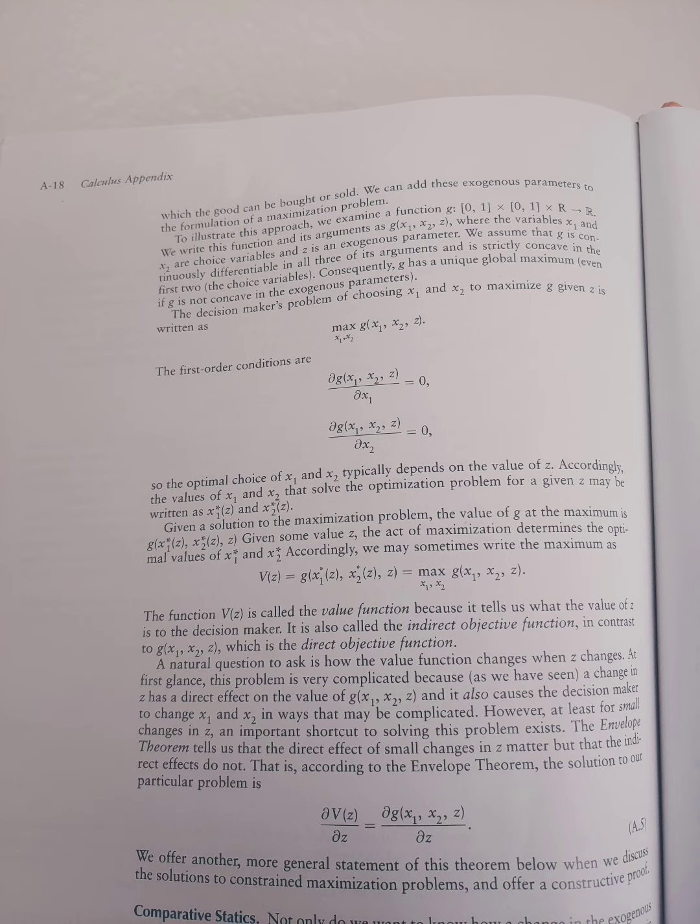The function V(z) is called the value function because it tells us what the value of z is to the decision maker. It is also called the indirect objective function, in contrast to g(x₁, x₂, z), which is the direct objective function. A natural question to ask is how the value function changes when z changes.